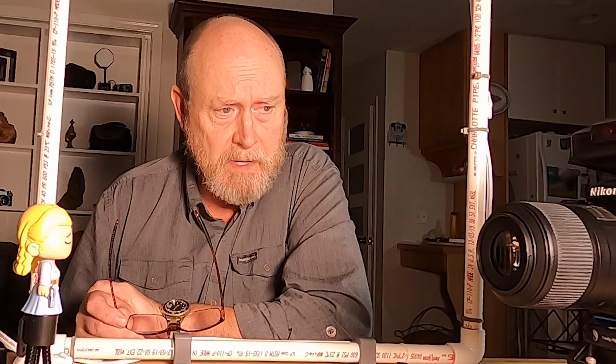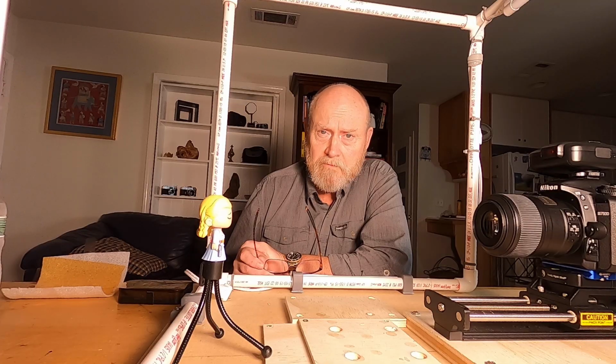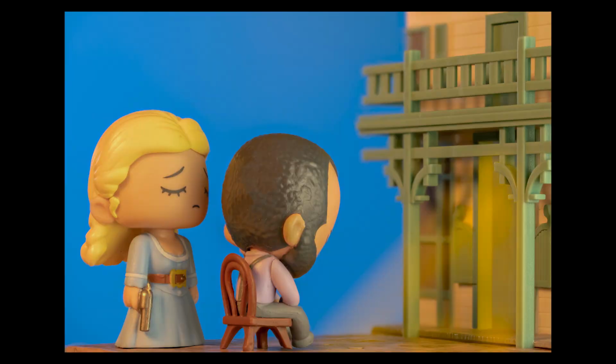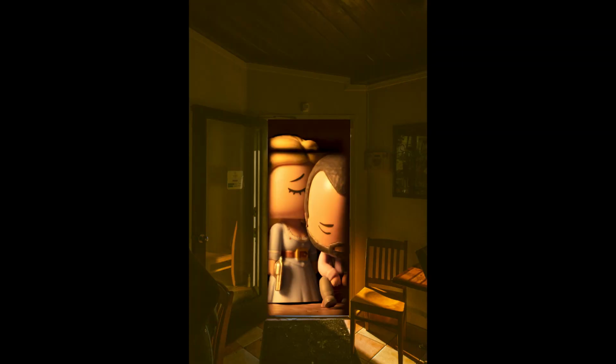All right, welcome back to the cage. Here we are. Now, this is an incredibly simple setup. I'm going to be just taking a single shot. Our model for this evening is a small lady with a big head and a pistol. I found her at the thrift shop. She was accompanied by a man that it looked like she was getting ready to put to death. The toys aren't what they used to be, you know?